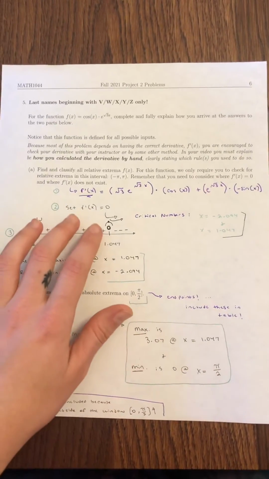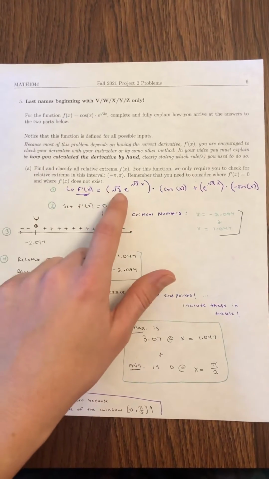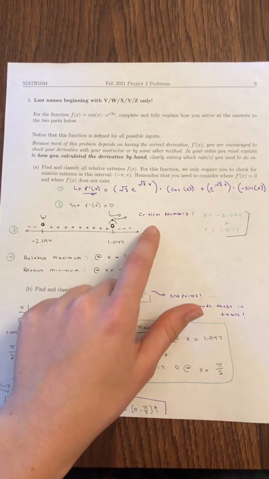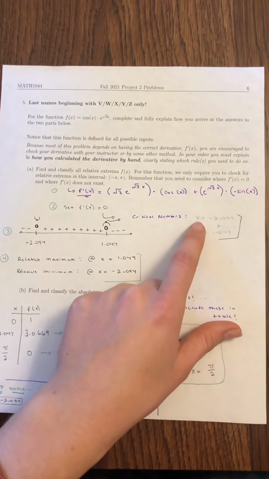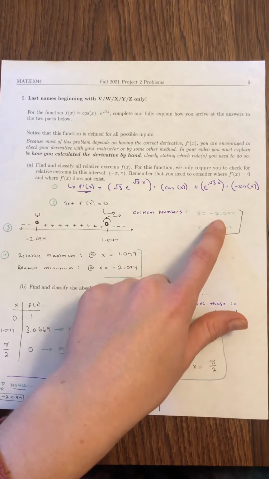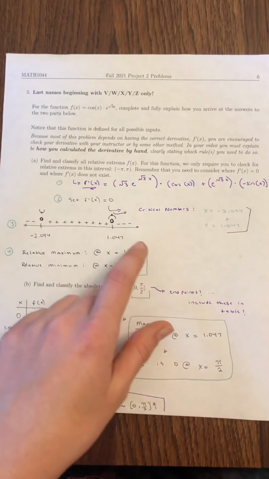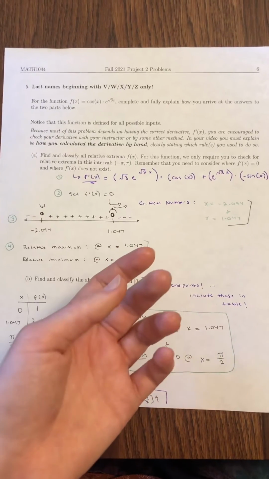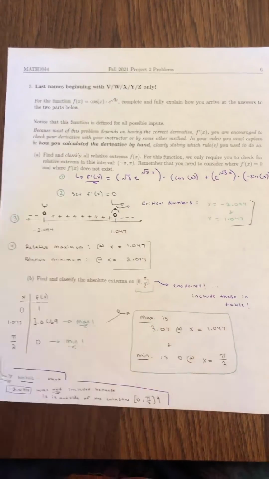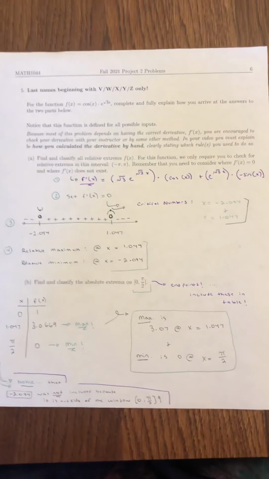Next you're going to set the derivative to 0, so that'll give you the critical numbers, which end up being x equals negative 2.094 and x equals 1.047. You can get that by plugging it into the table using solver or looking at the graph of the function.